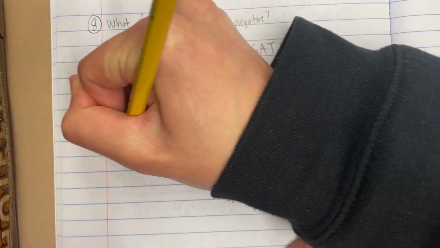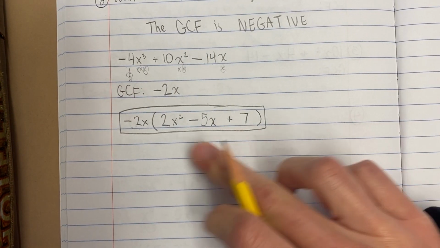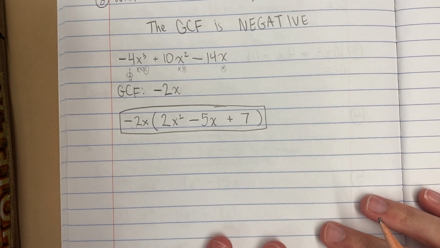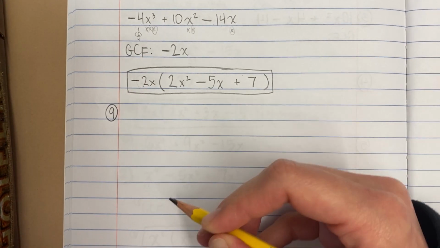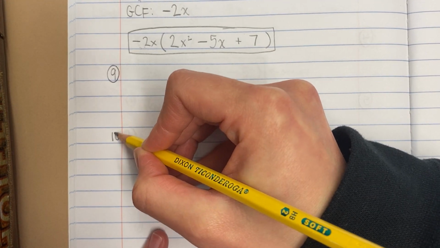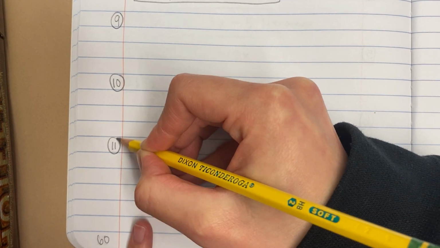And you can multiply to check. I'm not going to this time, but you can definitely multiply and check, and you'll see that you get this answer back. Okay, and you're going to try a couple problems right now that have that negative first term. So go ahead and set up number 9, number 10, and number 11.